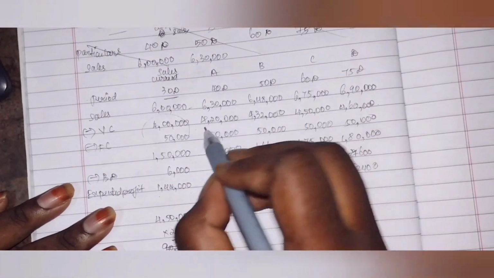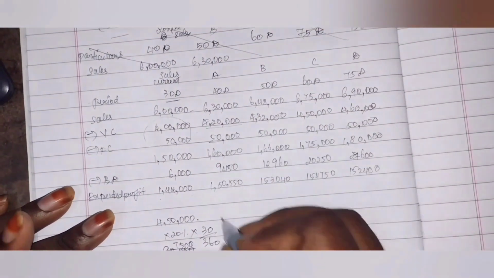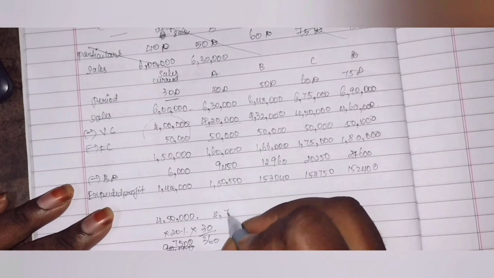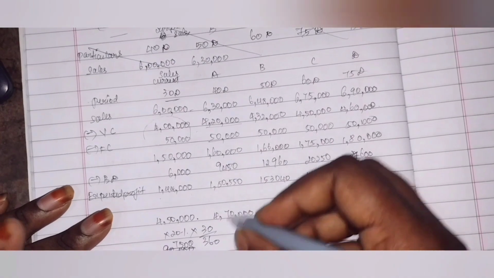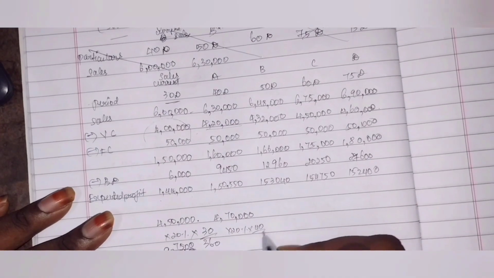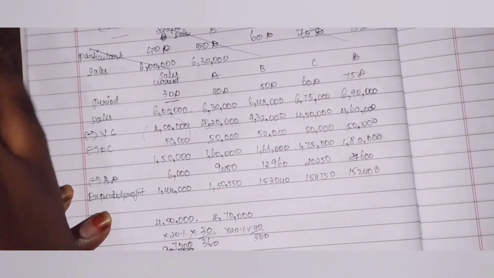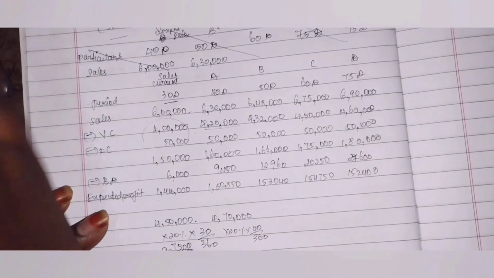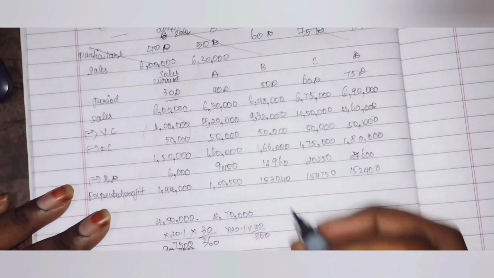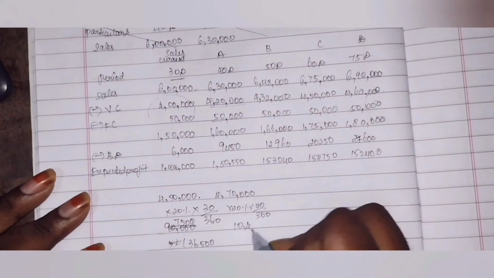Let's do it for the second. 4,20,000 plus 50,000 will come to 4,70,000, and the 20% return for 40 days comes to 4,70,000 into 20% into 40 by 360, which comes to 10,444.